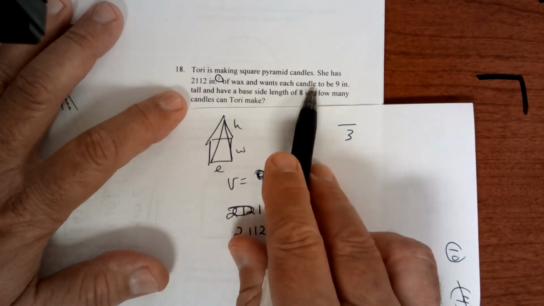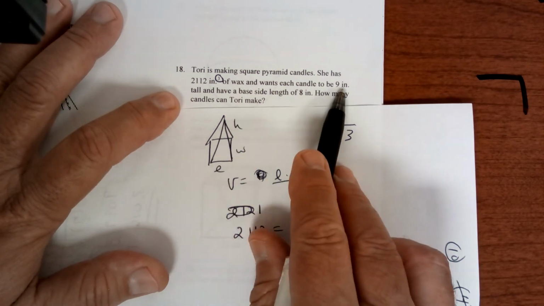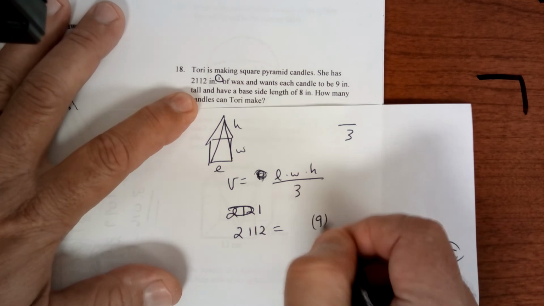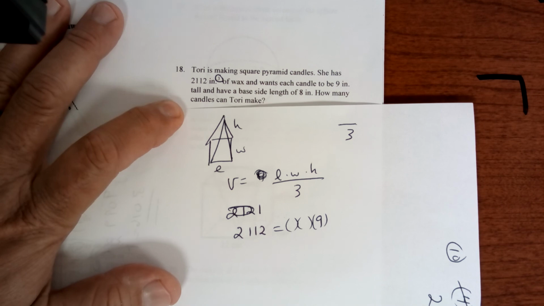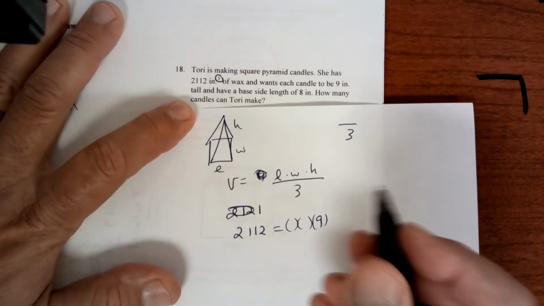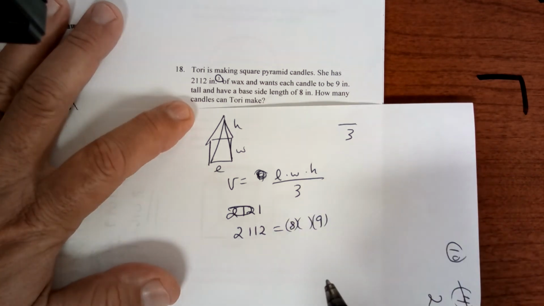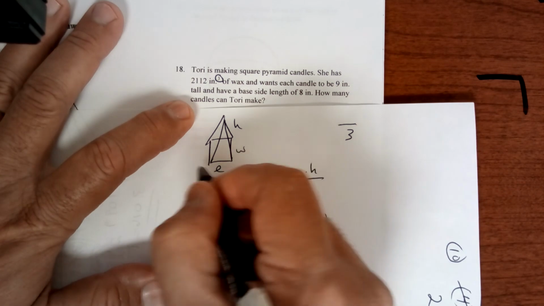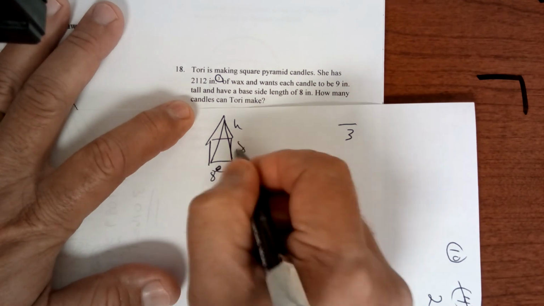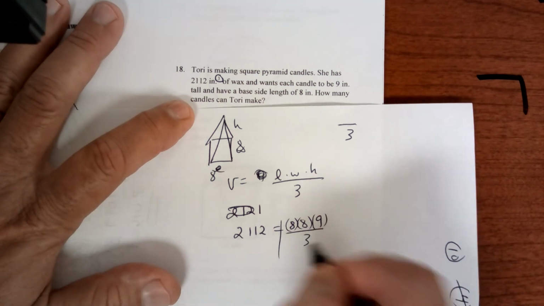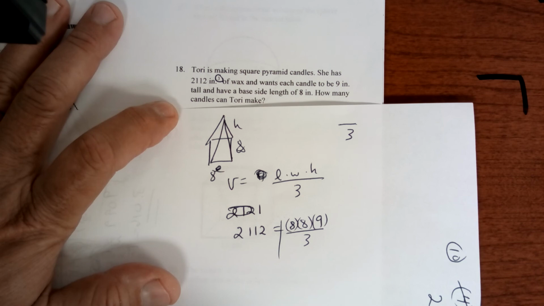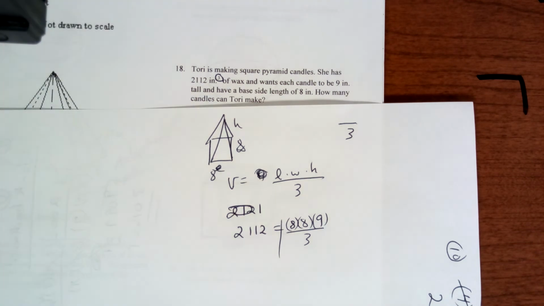Okay, is equal to, now, each candle to be 9 inches tall, so that's the height, and a base of 8. Okay, so it's a square, so these are going to be the same, so it's going to be 8 times 8. Let's see what's going on here. And you got to divide by 3 here. It says, how many candles does she need to make? Well, she's got that much wax there. How much can she make? All right, well, let's see.